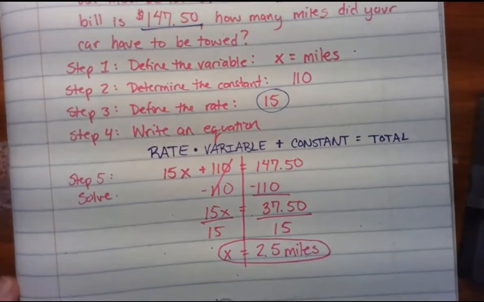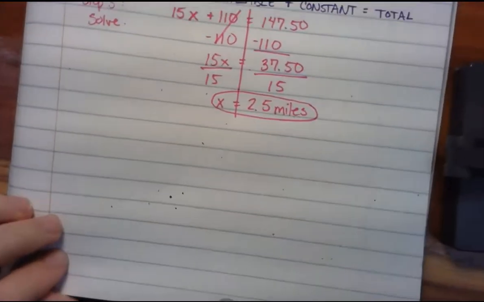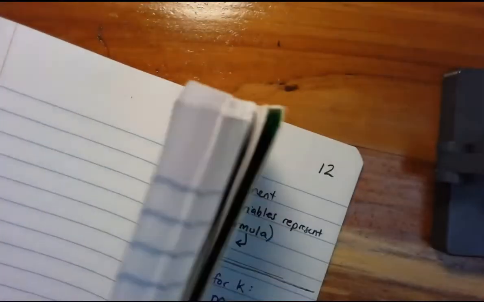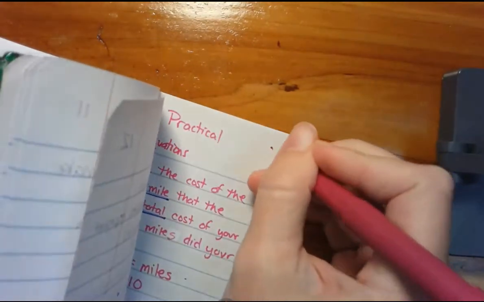I don't have much room at the bottom of my page. Maybe you do, but we're going to do the next word problem on the next page. So let's flip that over. This is actually page, let's see, this was 12. That was 13. I forgot to label it. And we're on page 14 now in your notes. All right, so example number 2.